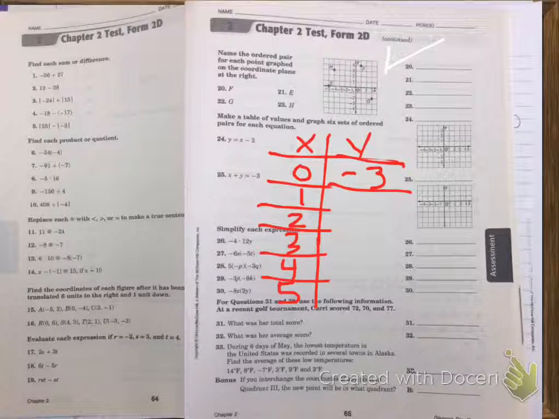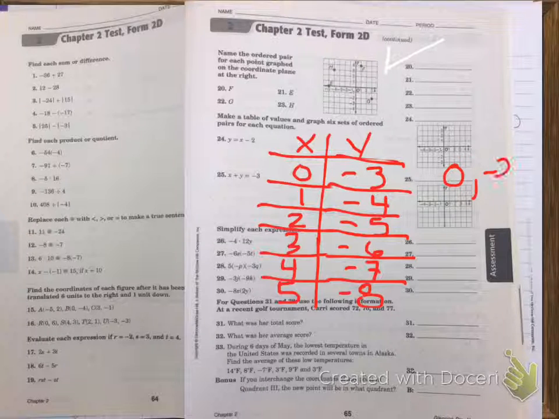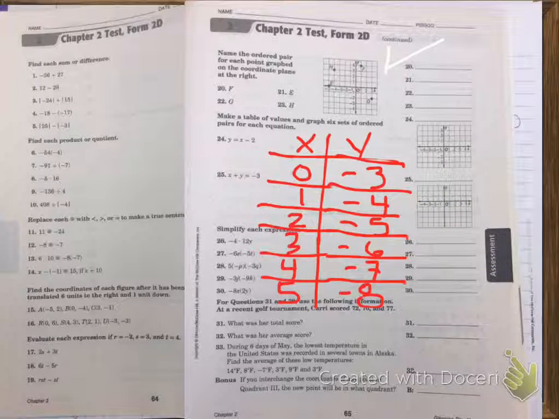Then you have 1 plus y equals -3, so that's going to give us -4. 2 plus y is -3, that's going to have to be -5, and it's going to be going down each time. Once you see the pattern, you can just fill it in. So the 6 ordered pairs for number 25 are going to be from this table: 0, -3, 1, -4, 2, -5, and so on. And you would just graph those on the graph provided for you.